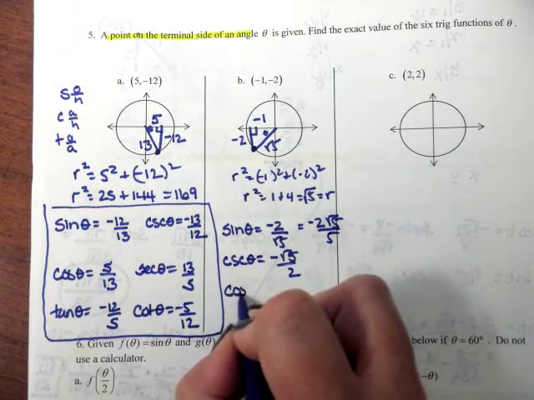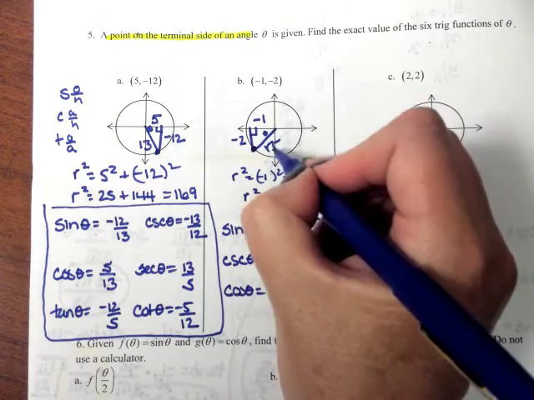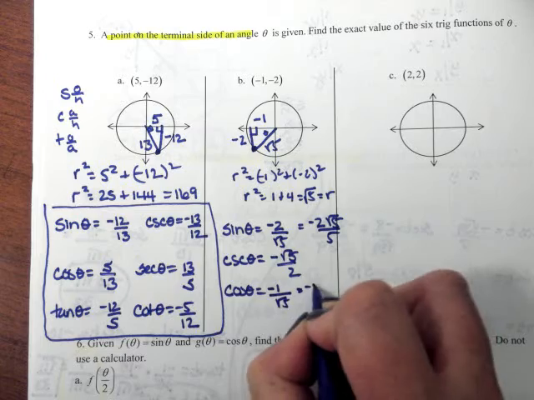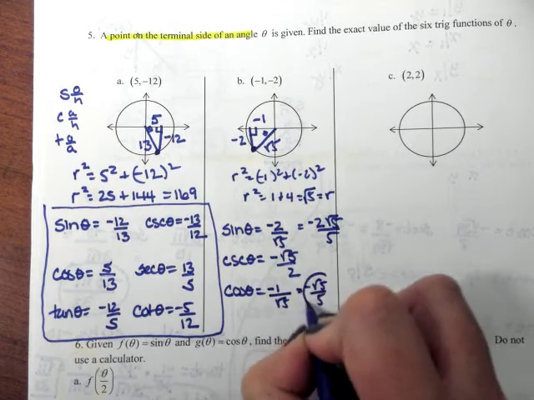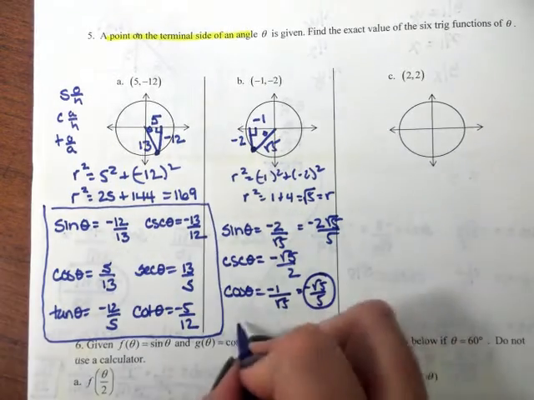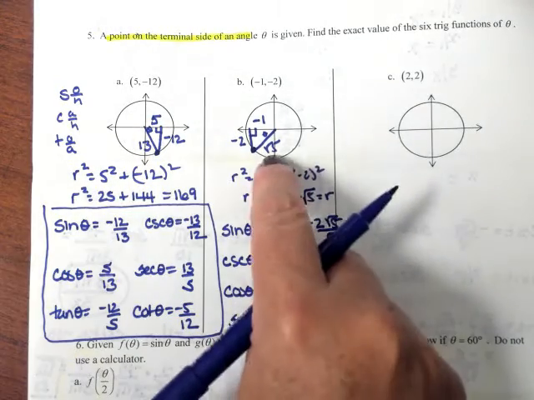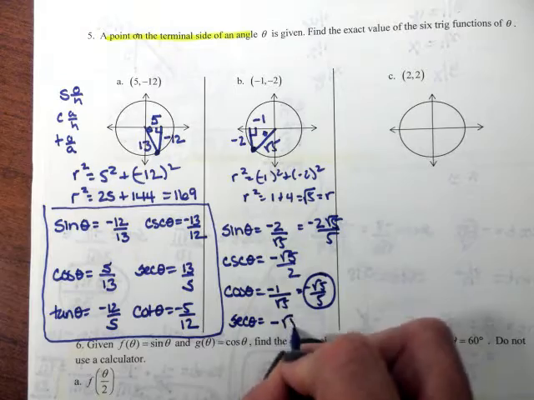Cosine is the adjacent over the hypotenuse, negative 1 over square root 5, and that's going to be negative square root 5 over 5. Secant is the reciprocal of the cosine, hypotenuse over adjacent, or negative square root 5.